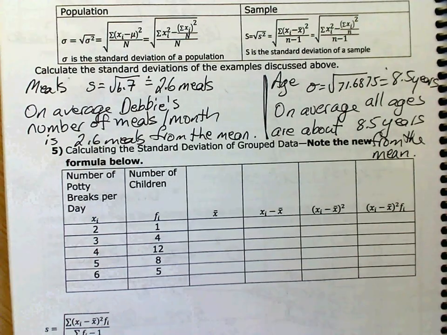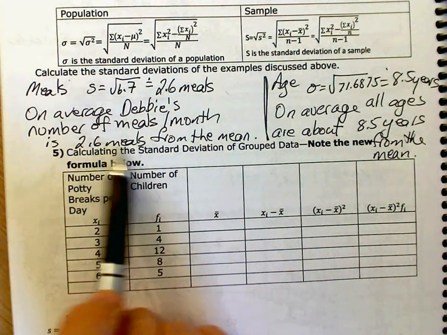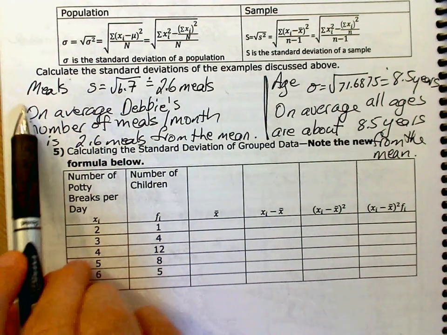Can I explain anything better? This is kind of a difficult interpretation. Students usually have trouble with that. So I will ask you on the test to interpret the standard deviation you calculated.